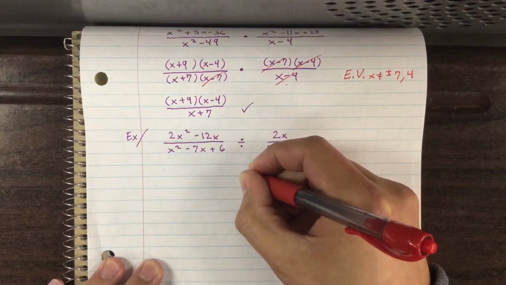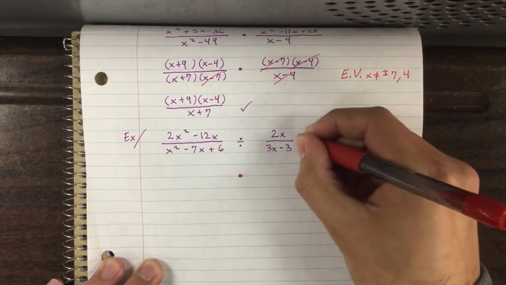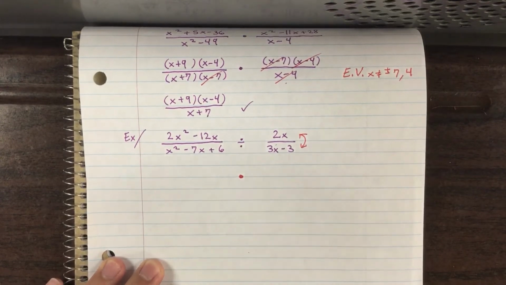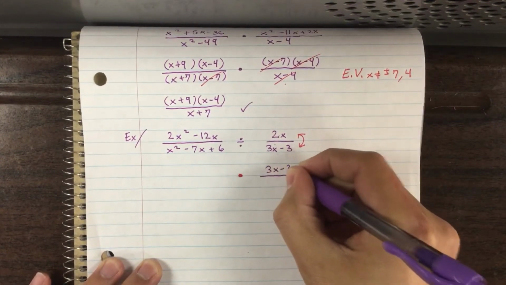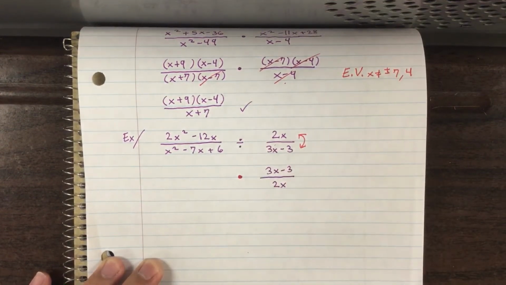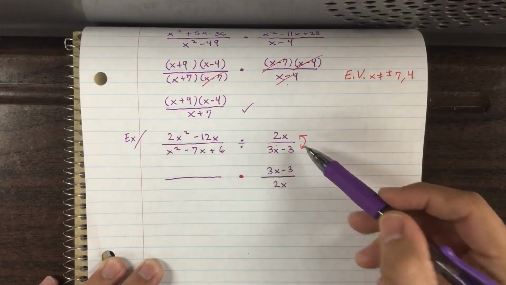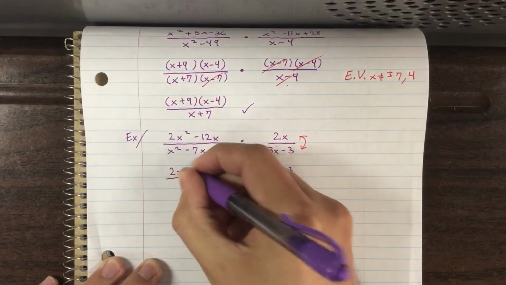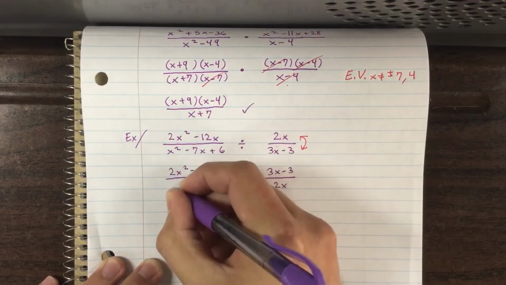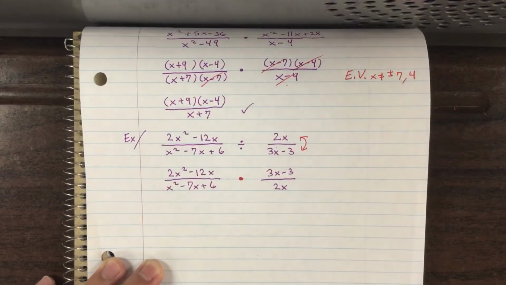Change it to a multiplication and flip that second fraction because we need that reciprocal. So we're going to switch it, flip it, and keep this side. Switch it, flip it, keep it. You got to do it in the right direction though, or else you mess up. Beautiful. Multiplied by the reciprocal.